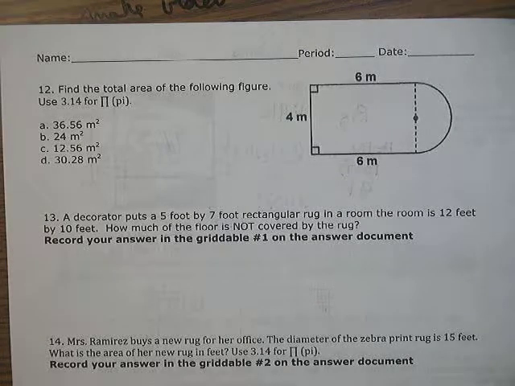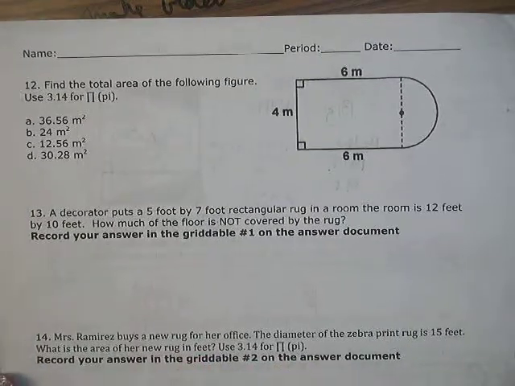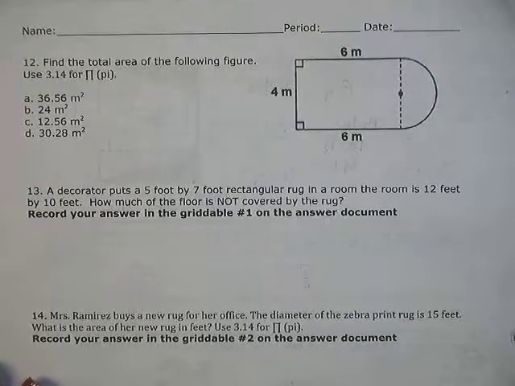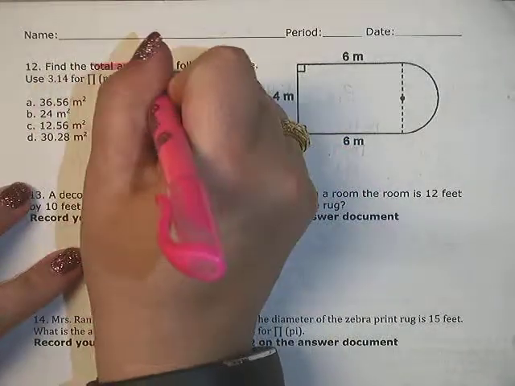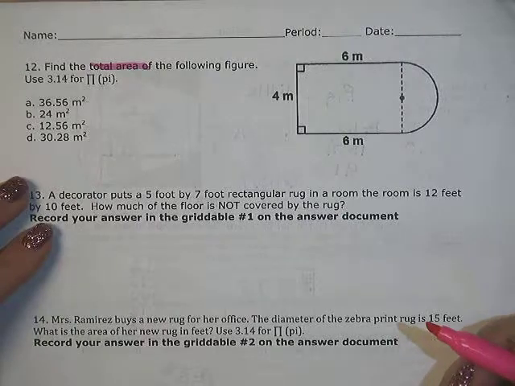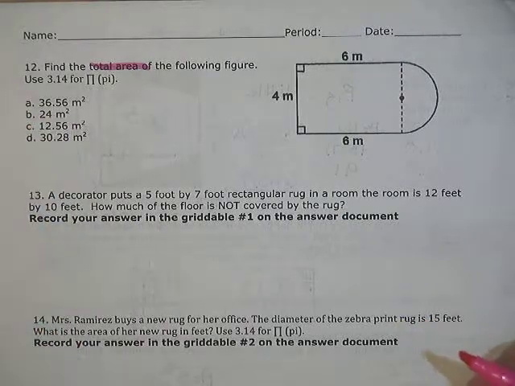Alright guys, we're on the last page of this measurement test. Number 12 also should look very familiar. You've seen questions like this. You may have seen this exact question. It says to find the total area of the figure, and it tells me to use 3.14.